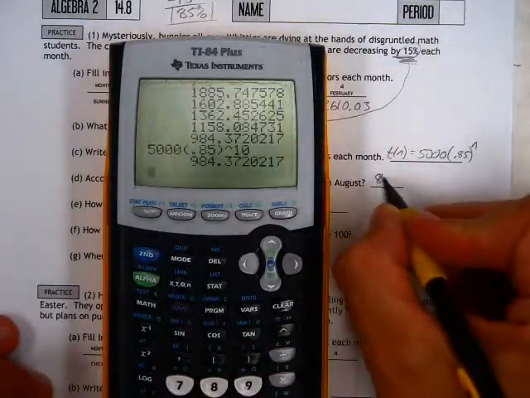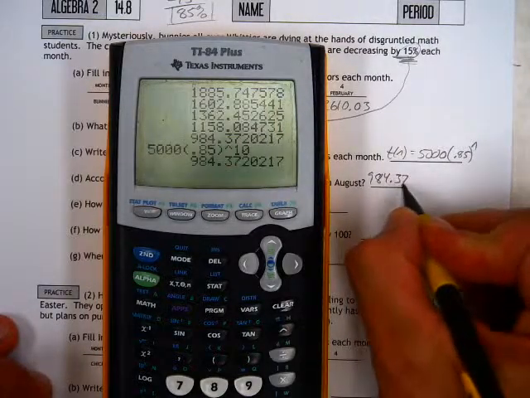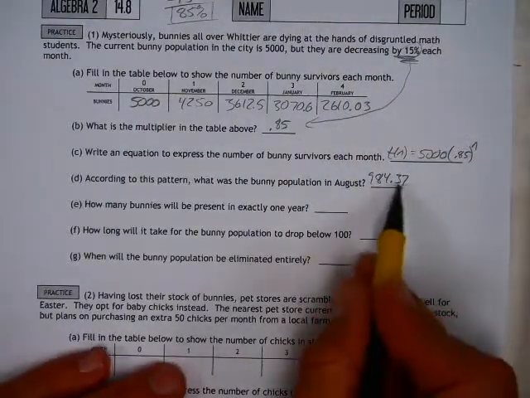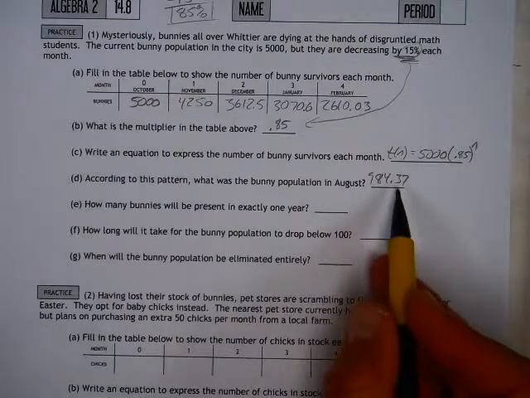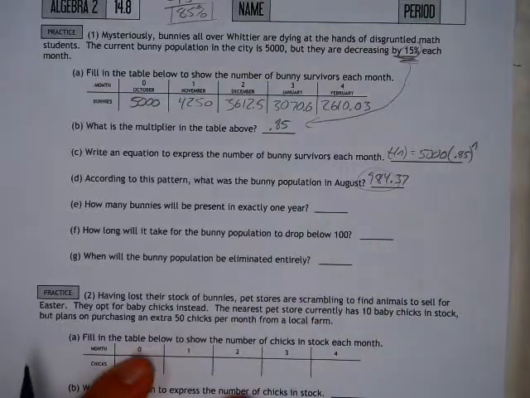Check that out. Okay, either one works. 984.37. So, in reality, what we may want to consider, if that's hardly a bunny right there, or maybe it's just hanging on by a thread. So your better answer is probably 984 bunnies.